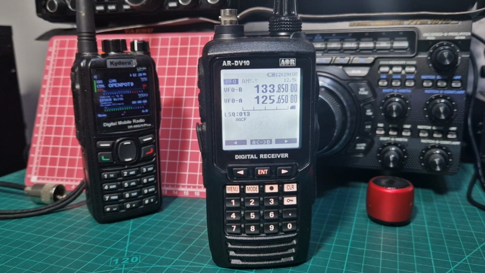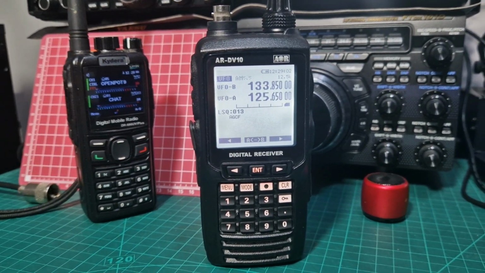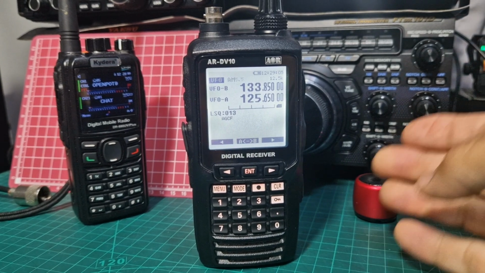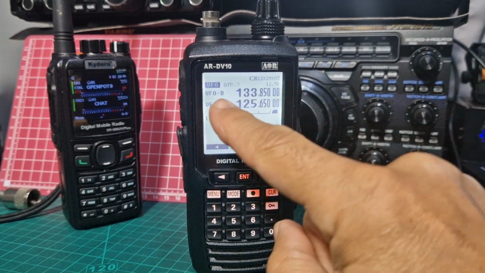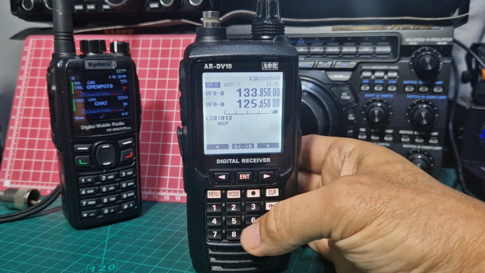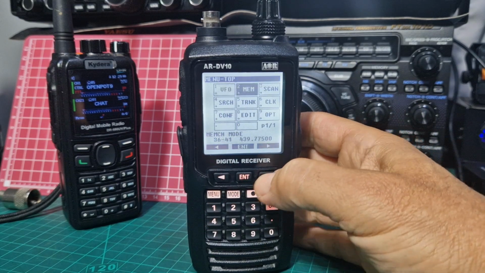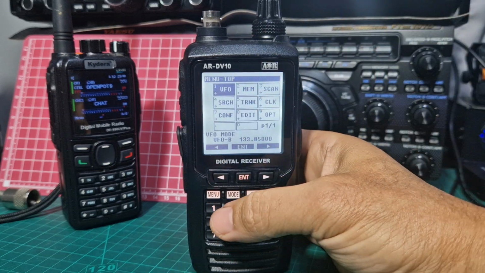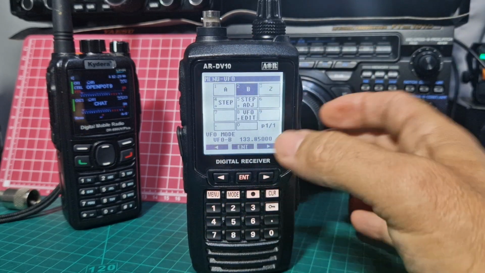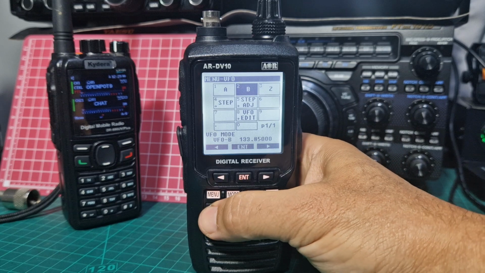So if you've got an AOR DV10 and you're finding it a bit quiet, there is a solution to this. First thing you do is press menu. Now we're in VFO mode, by the way, so I'll just show you how to go to VFO mode. You go menu, then press 1. You can scroll, but it's quicker just to press the small number 1. It takes you straight to 1, and then VFO A is 1 look.